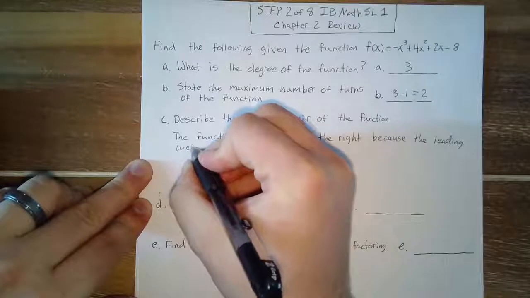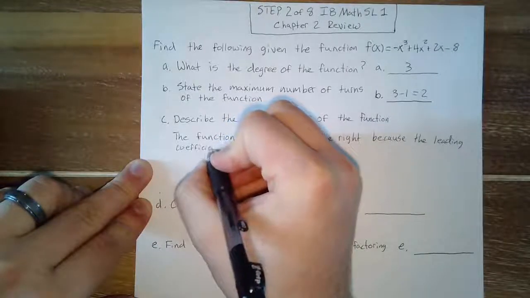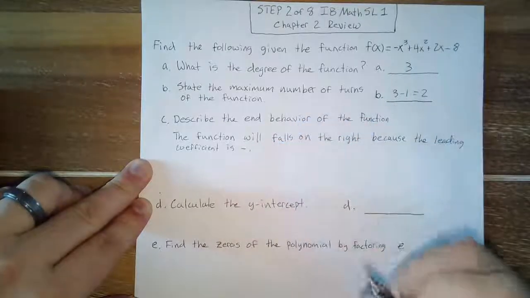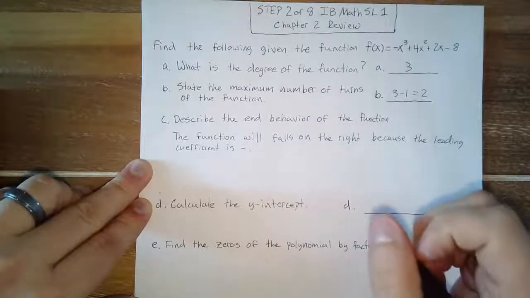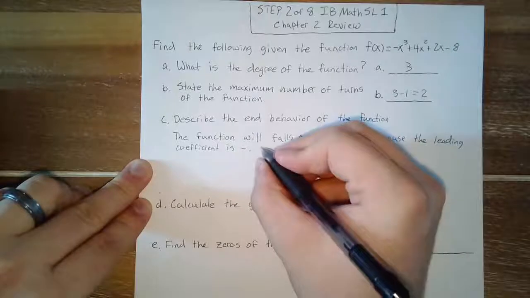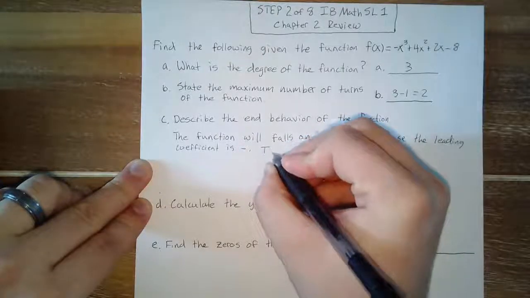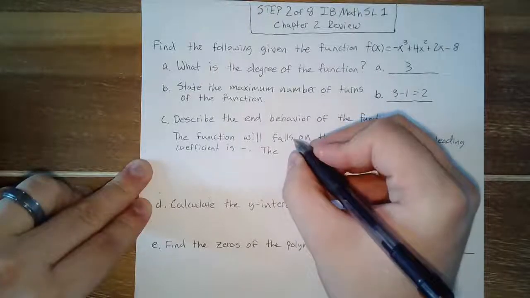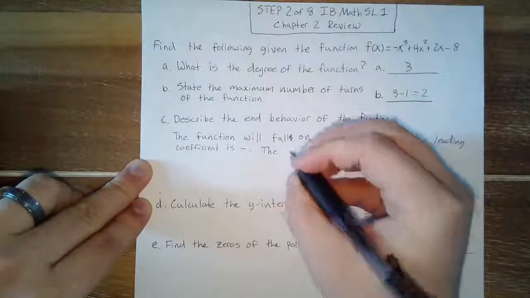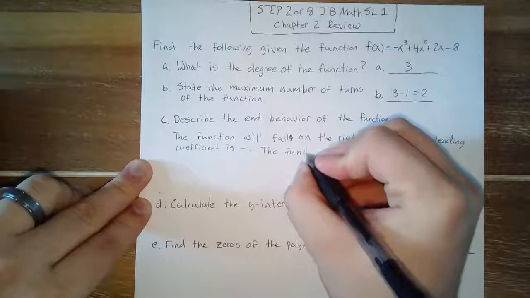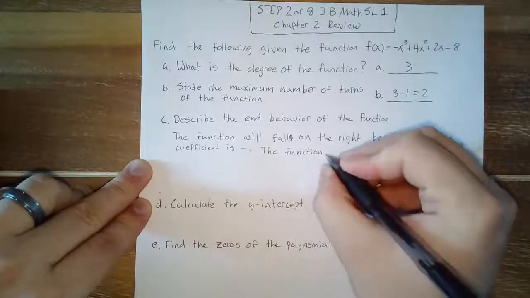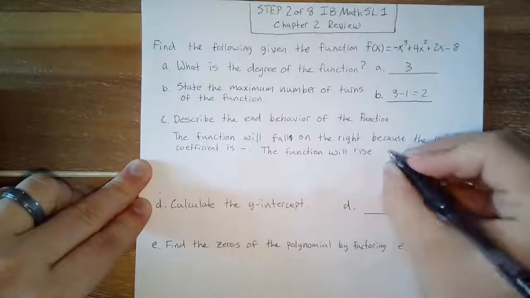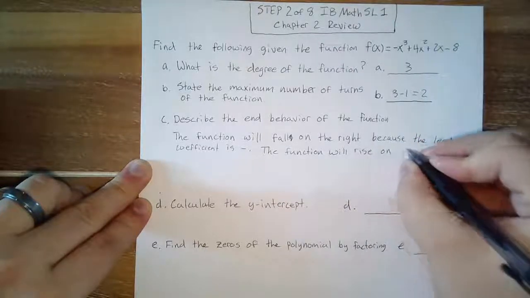And in that same manner, we can say the function will rise on the left. And I know that because the degree of my function is odd.